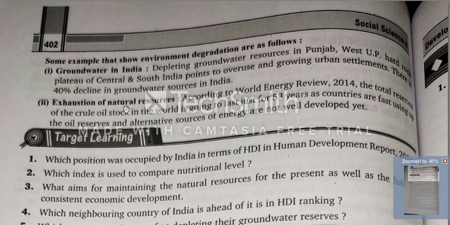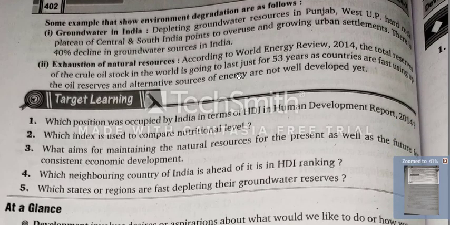Now you will see exhaustion of natural resources. According to the World Energy Review 2014, the total reserves of crude oil stock in the world are going to last just 53 years, as countries are fast using up the oil reserves and alternative sources of energy are not well developed yet. According to a survey, if we use these natural resources, especially crude oil, with the same pattern for the upcoming 53 years, there will be no crude oil available in future, because we also do not have an alternative source of energy.